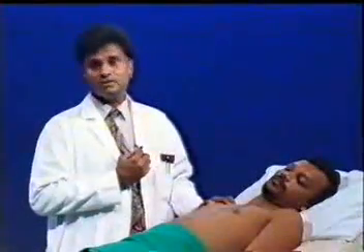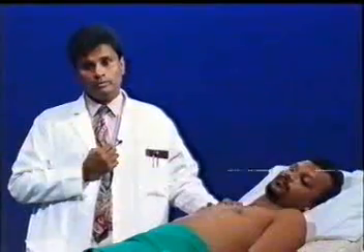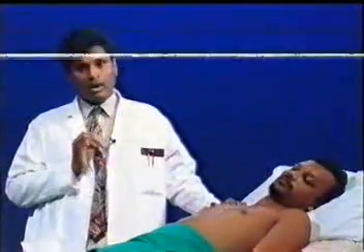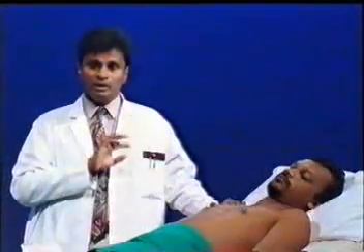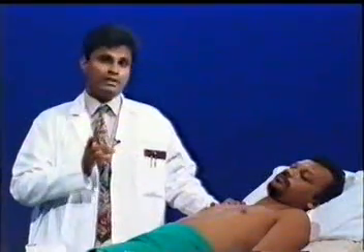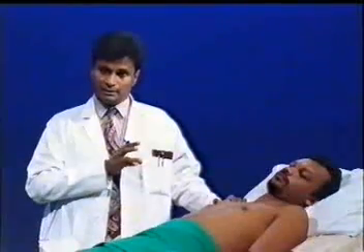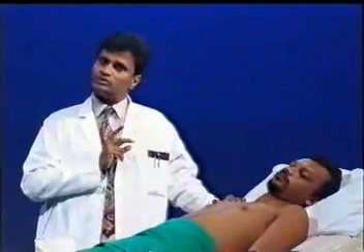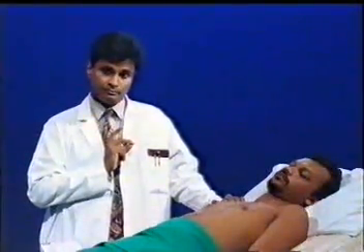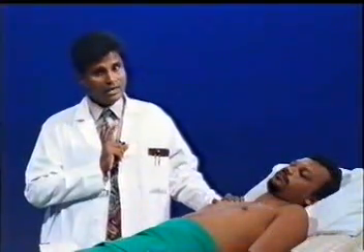I suggest you stop the tape now and try to think how you can differentiate consolidation from a cavity or from fibrosis clinically. Can you differentiate consolidation from a pleural effusion? You stop the tape and discuss among yourselves.